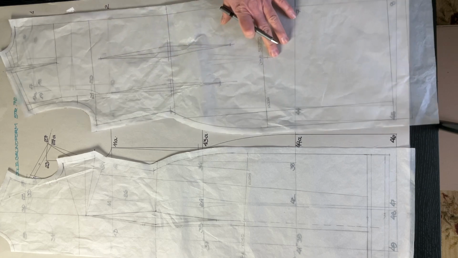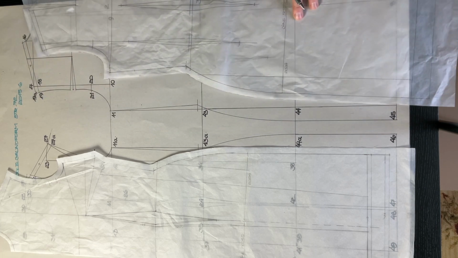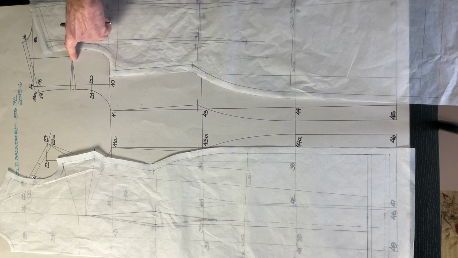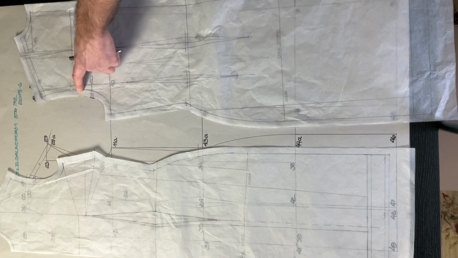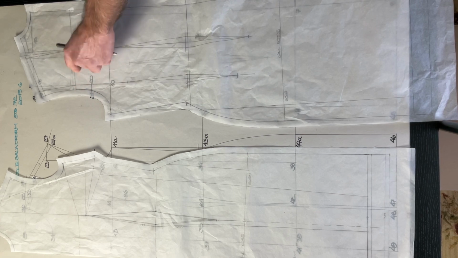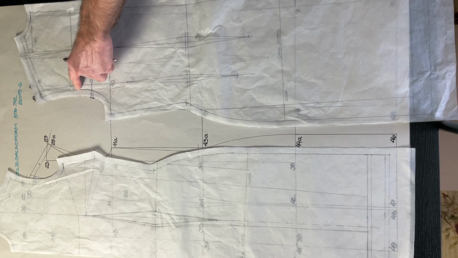On the back piece, you place the line on top of the incision from the armhole.